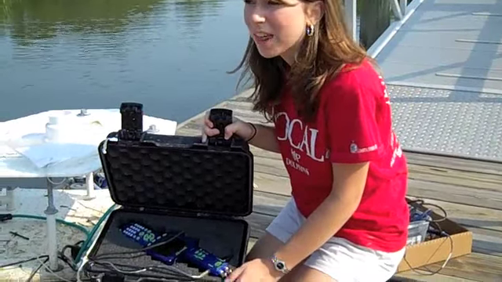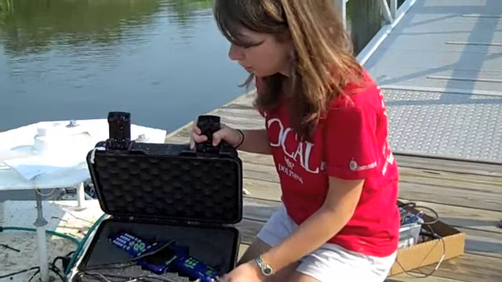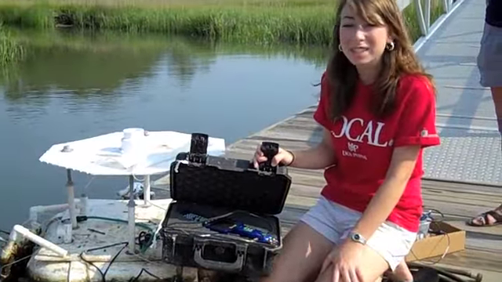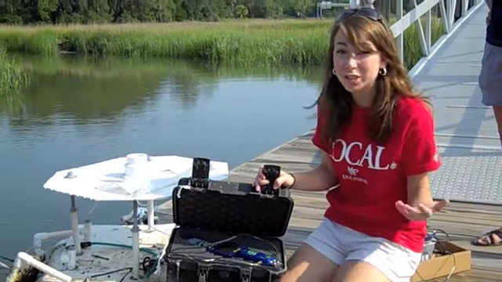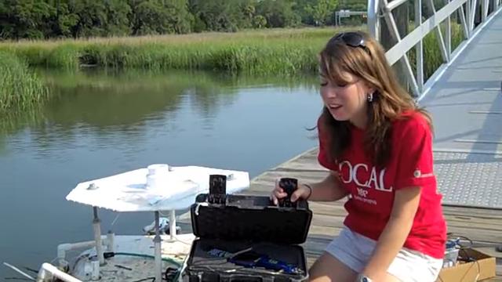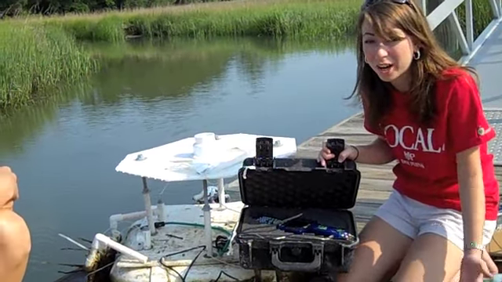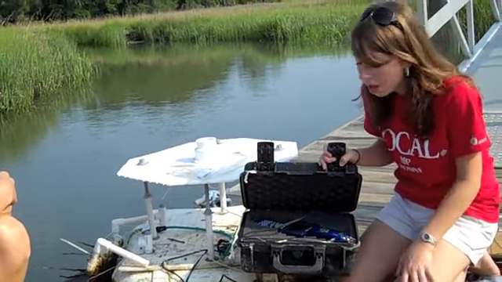We have to make sure that everything's the way it should be, especially making sure that we're not getting too polluted. We're collecting information about the salinity in the water, because if the salinity is too high or too low, it affects the wildlife, and that's not good. And we're testing for dissolved oxygen, how much oxygen is in the water, because it matters if there's too much or too little.